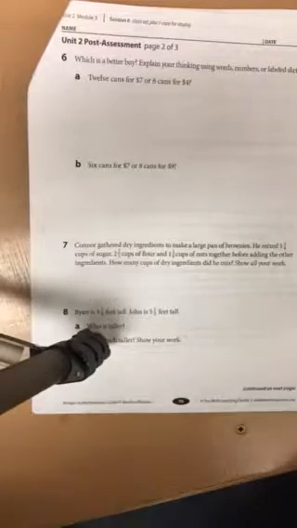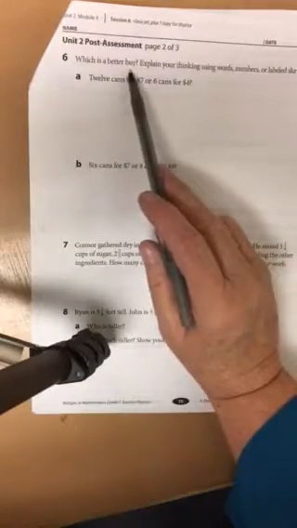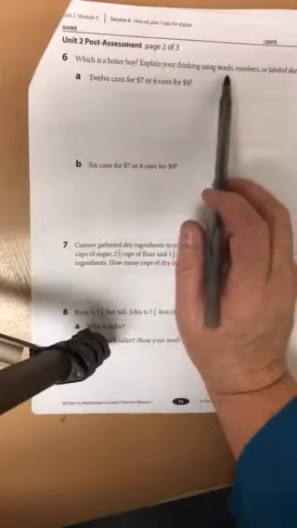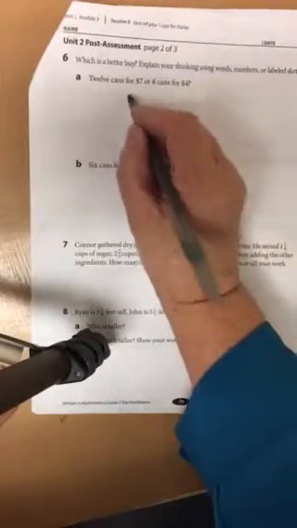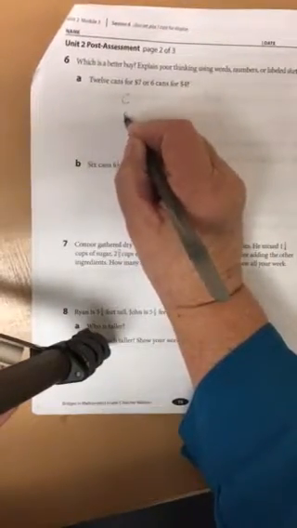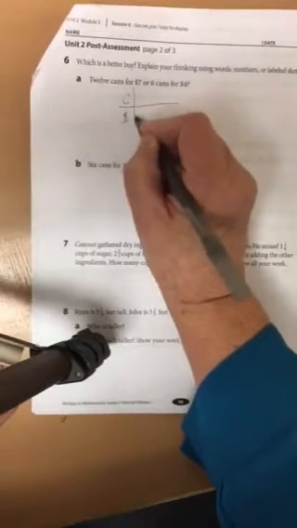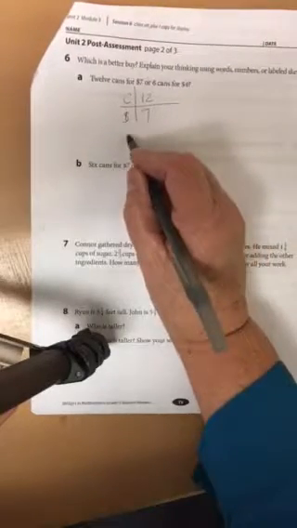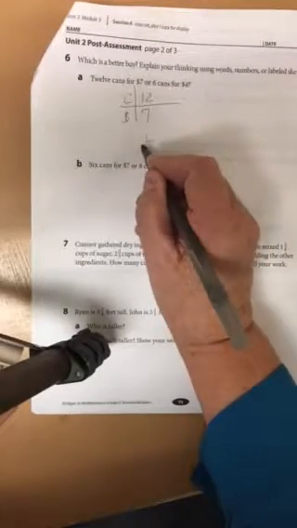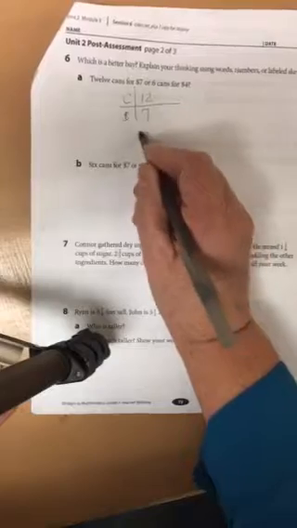All right, on to the second page of Unit 2. Which is the better buy? That's your question. Explain your thinking using numbers, words, or labeled sketches. 12 cans for $7. This was the ratio table that we did. Or 6 cans for $4.